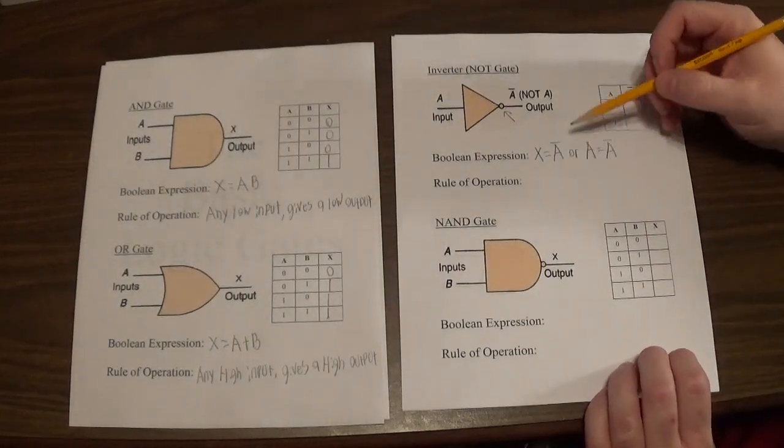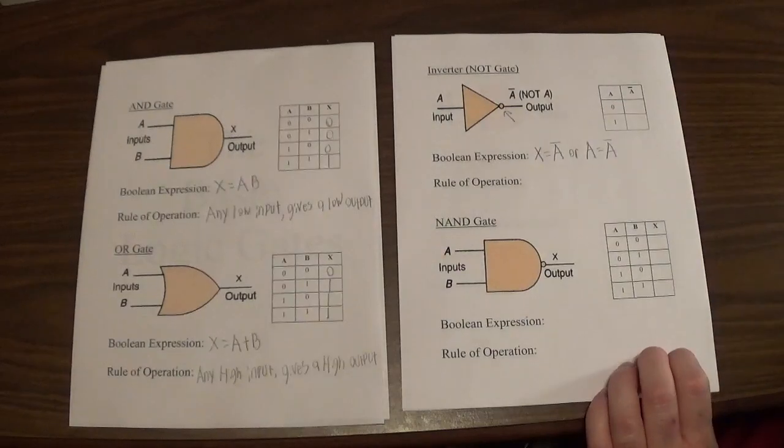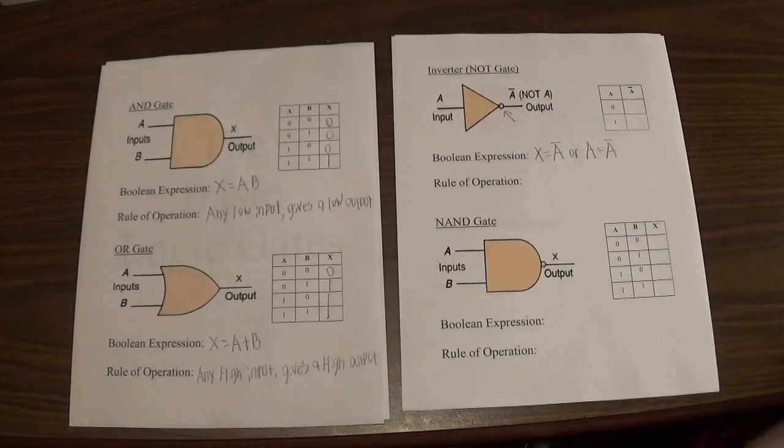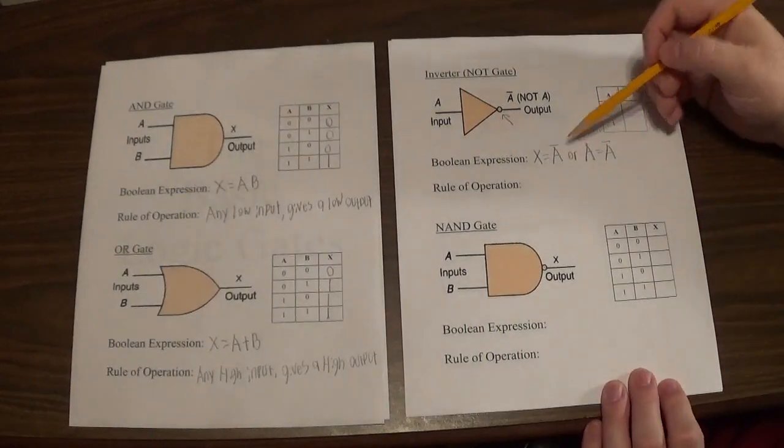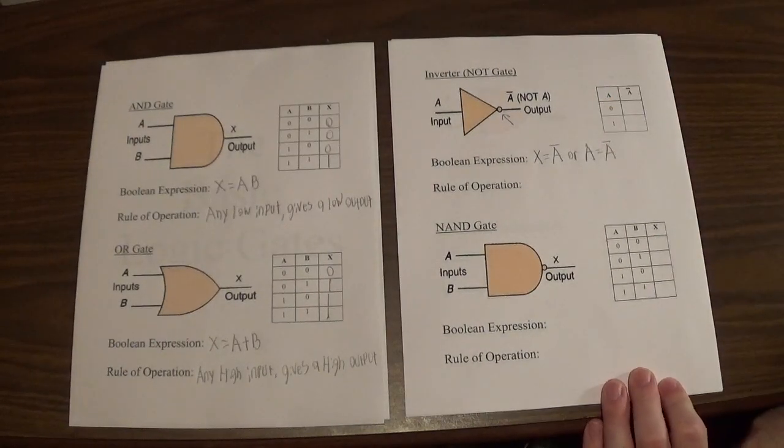So we write that in our expression with the line over the top of it. So anytime you see that with the expression, that means we're doing an inverting function. Okay, so it's important to know that as we move to these next gates, how that works. So the line over the letter or group of letters, it means that we're doing an inverting function.